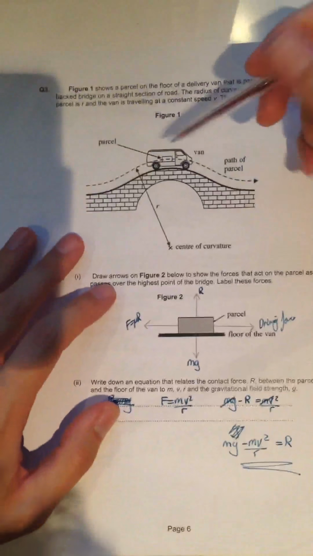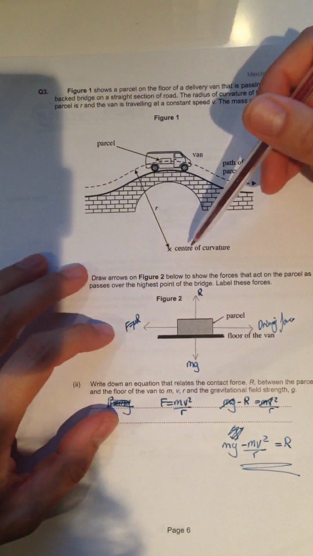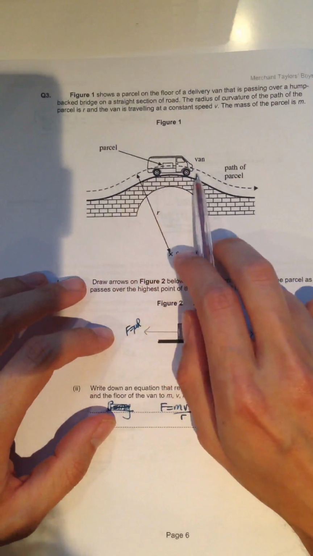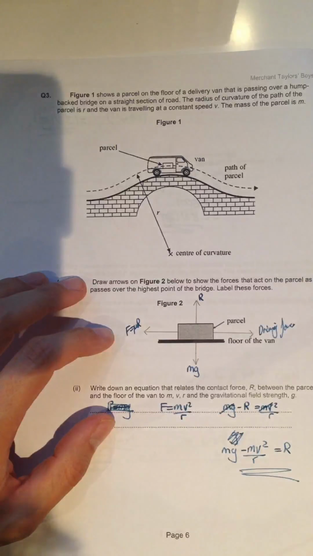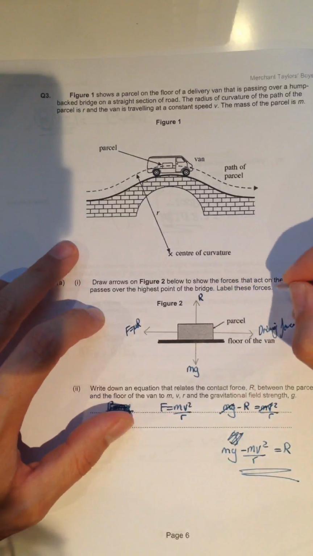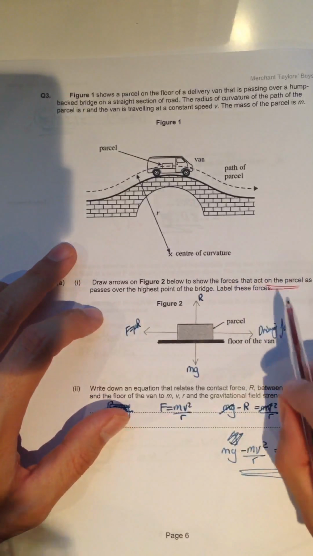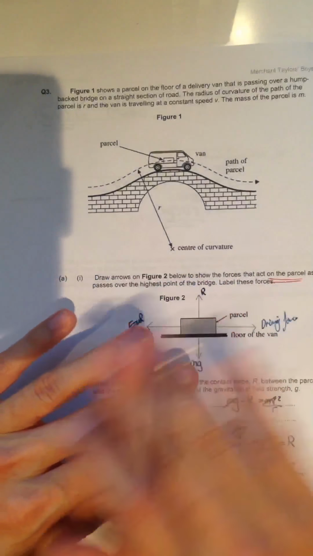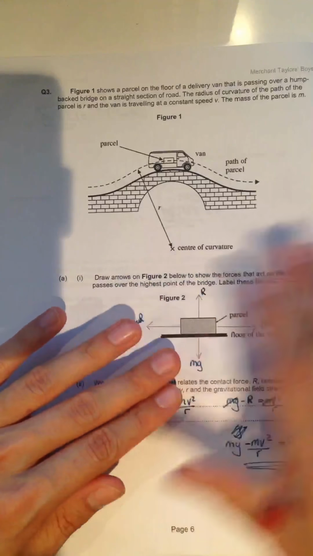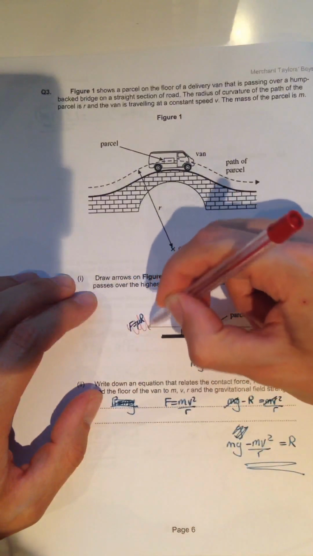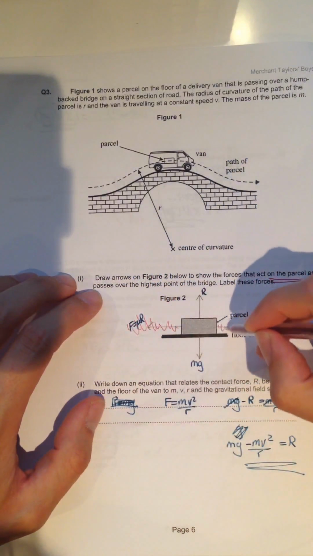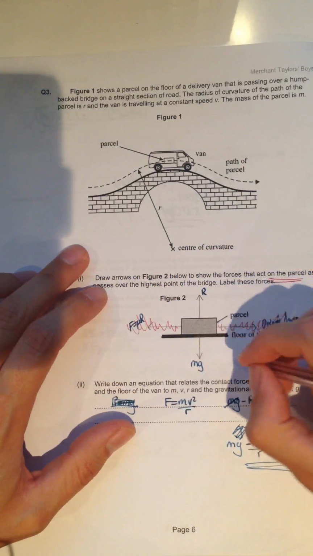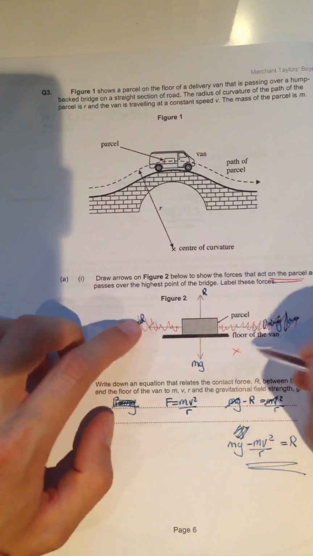Next question. So this is a van going over a humpback bridge. There's a parcel resting on the floor of the van. Label the forces on the parcel, not the van. The parcel's not moving relative to the floor of the van. It's not sliding along the floor, so there's no friction force on the parcel. There's no driving force on the parcel. There's only vertical forces acting on the parcel. Although they're right, because of these, I can't give you a mark.